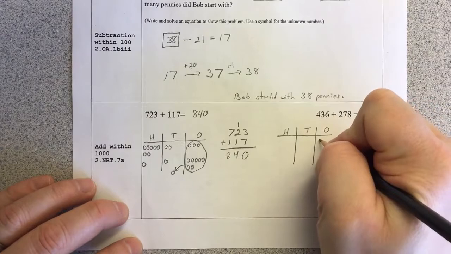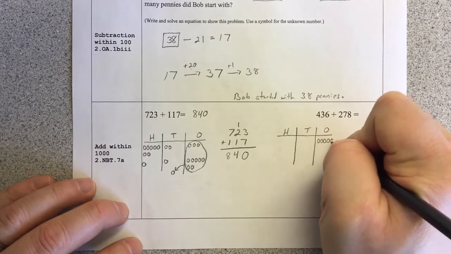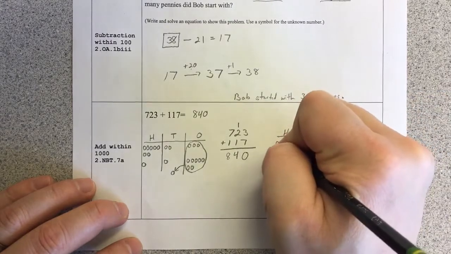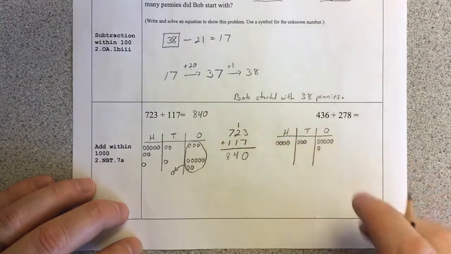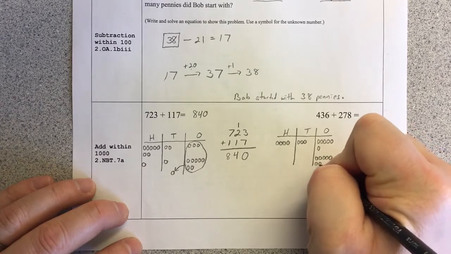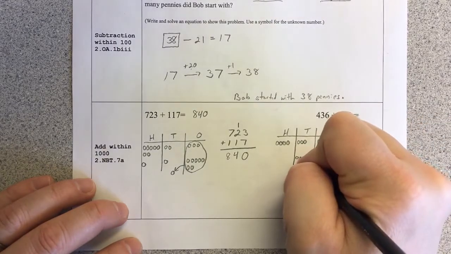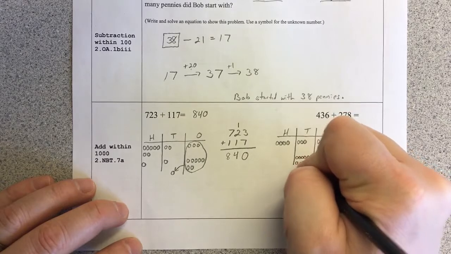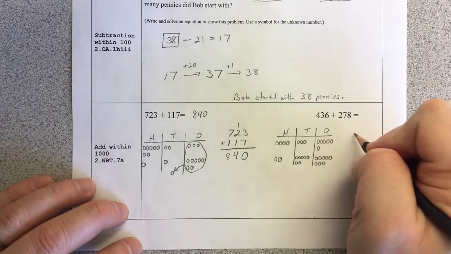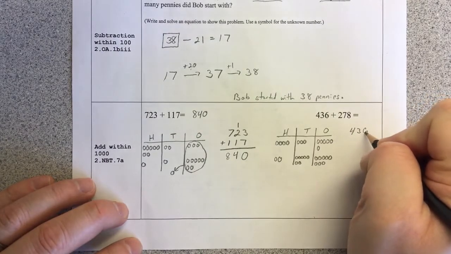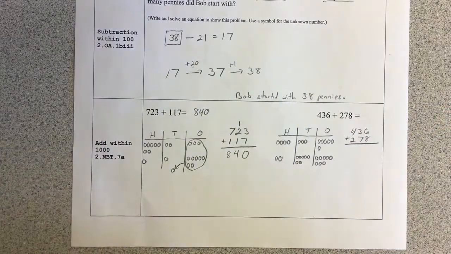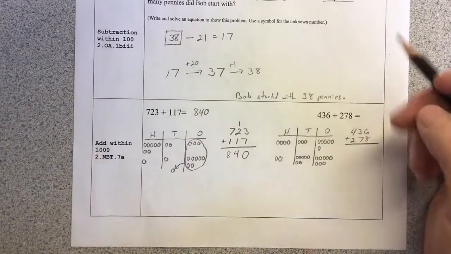So 436, 1, 2, 3, 4, 5, 6. Now 1, 2, 3, 4, 5, 6, 7, 8, and 1, 2, 3, 4, 5, 6, 7, and 1, 2. So 278. Now 436 plus 278. So there's my algorithm. Now let's do both of them together here.